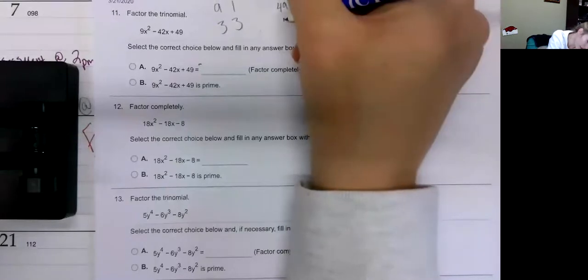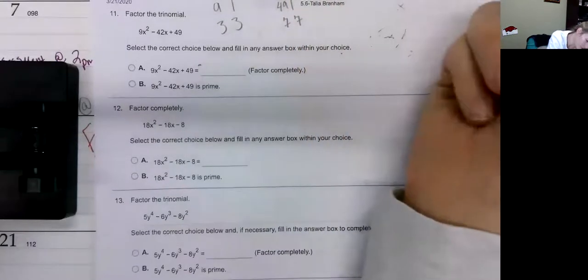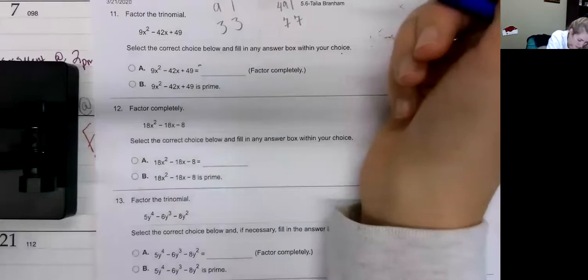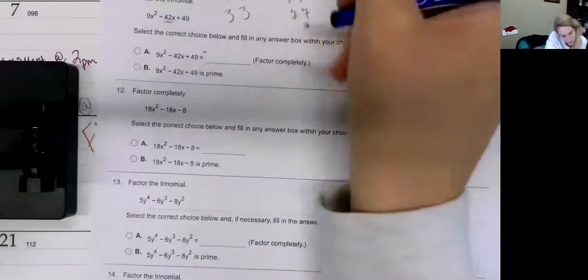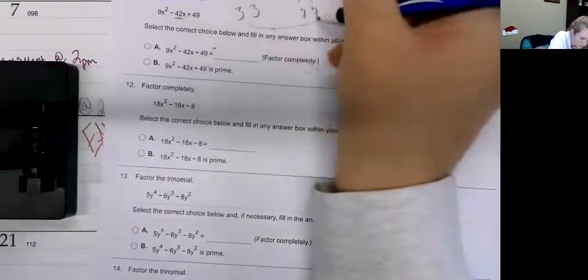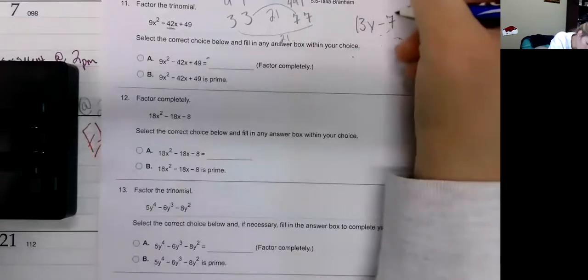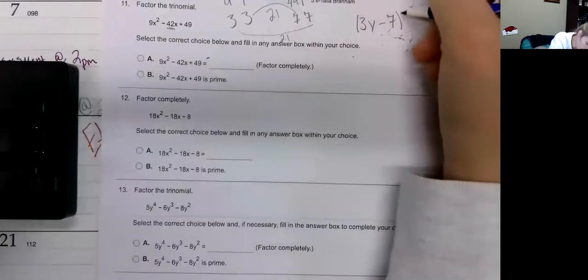Factors of 9. We have 9 and 1. Then we have 3 and 3. Factors of 49. 49 and 1. 7 and 7. Plus, so we want to add to get 42. 3 times 7 is 21. 3 times 7 is 21. This is a special product. So we'd have 3x, that first sign is subtract, and they are the same.